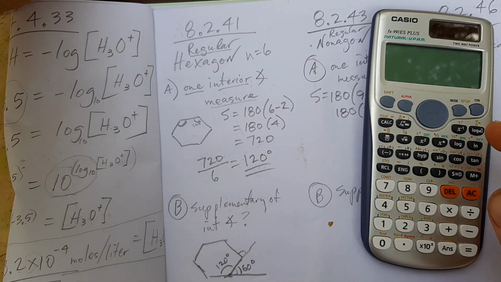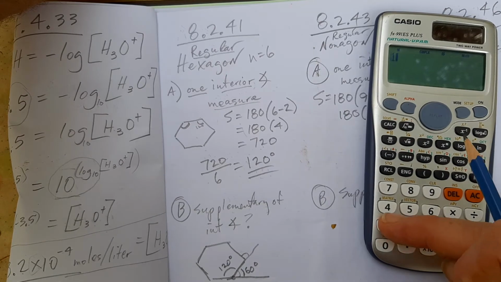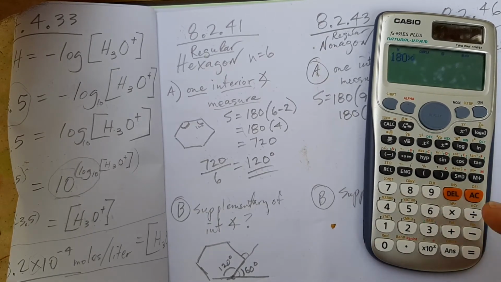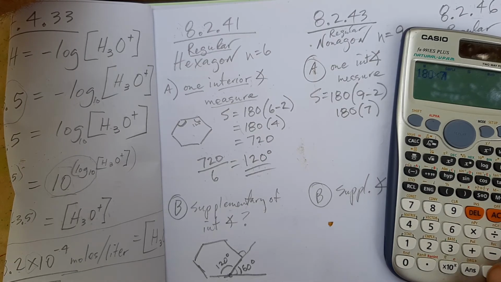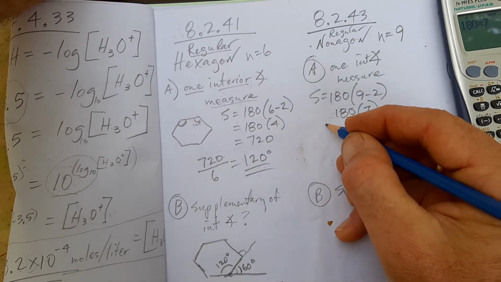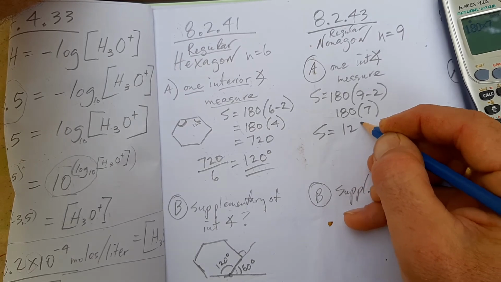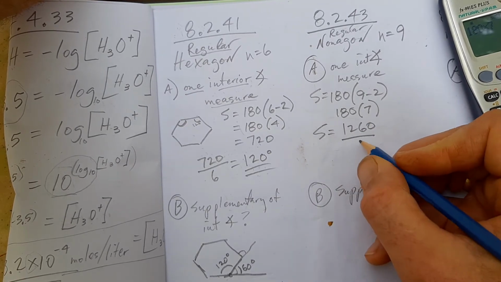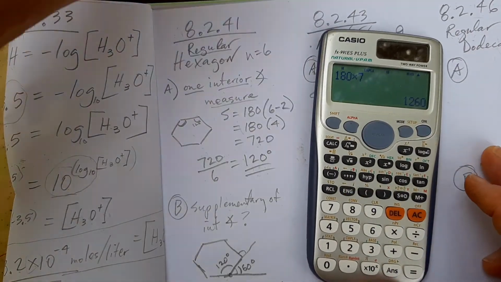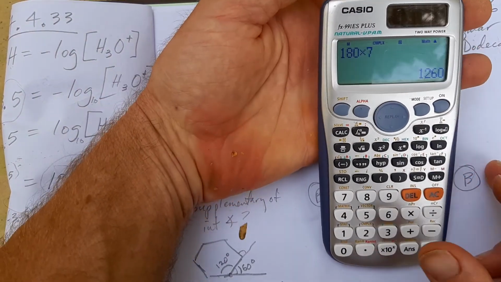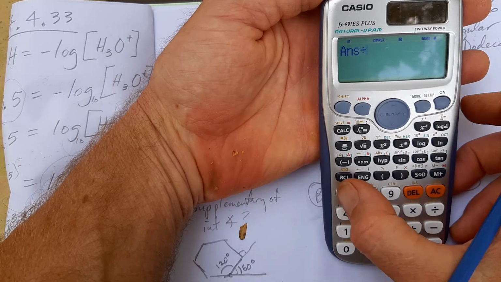Alright, this is what's going to take us a little while. 180 times 7 sides, 7 triangles. 1260. The sum equals 1260. Divide that by n. Oh yeah, this time you get a decimal. 7 sides is tricky. So divide by 7.